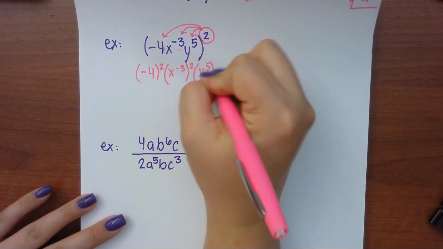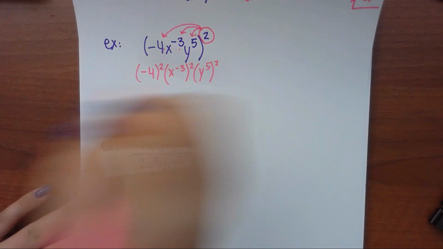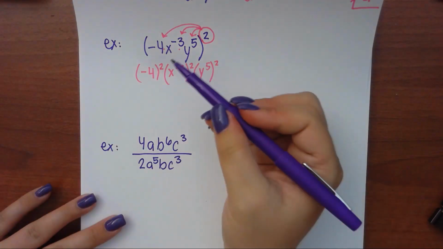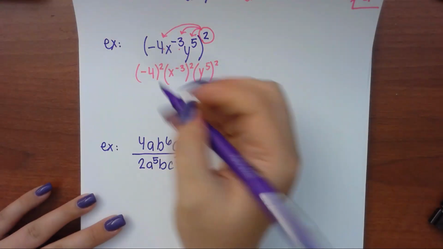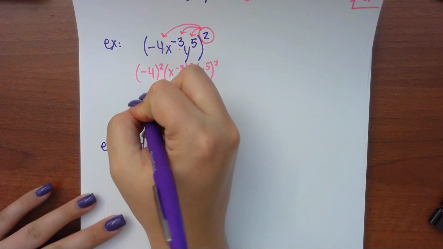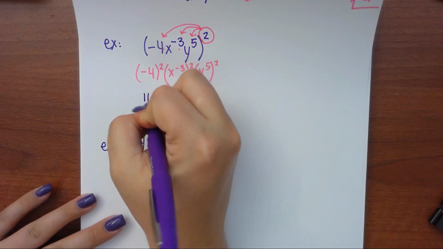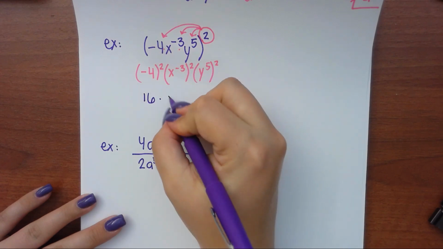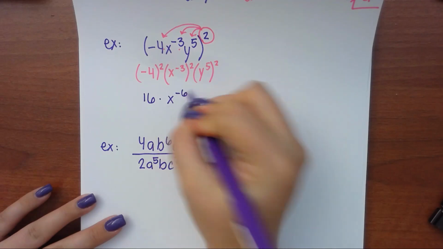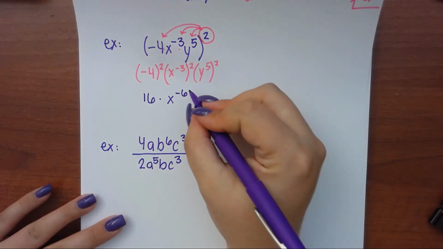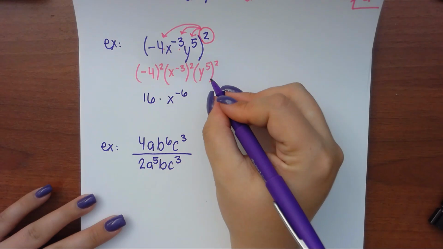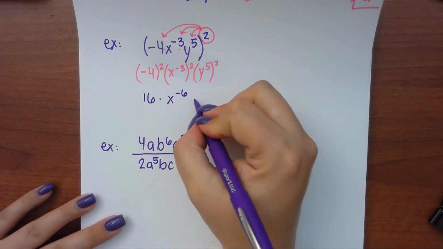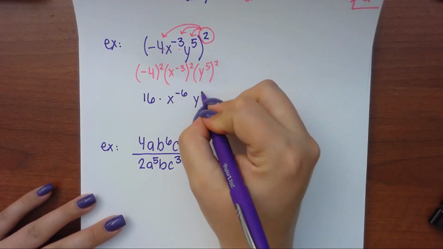So if I'm going to do this in stages, I'm going to show you all the steps, okay? This negative 4 to the power of 2 is 16, times x to the power of negative... This is where I multiplied those exponents. Negative 3 times 2 is x to the negative 6. So that's one of those properties. Anytime you have a power raised to a power, we multiply. Same thing with y to the fifth to the second. That would be y to the 10th.